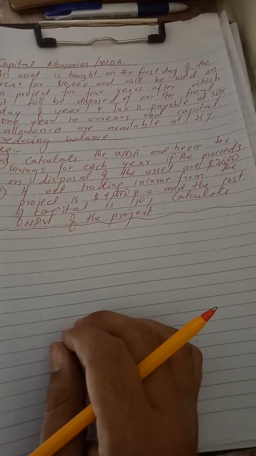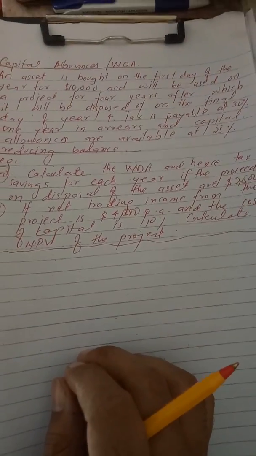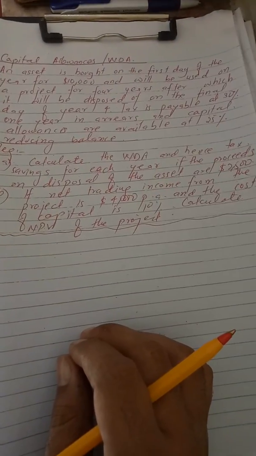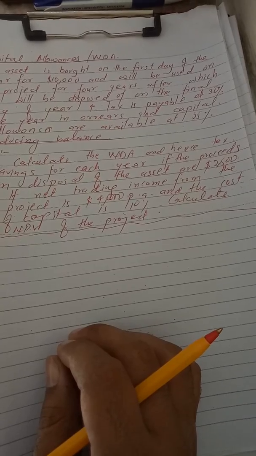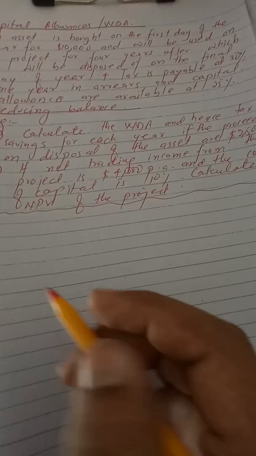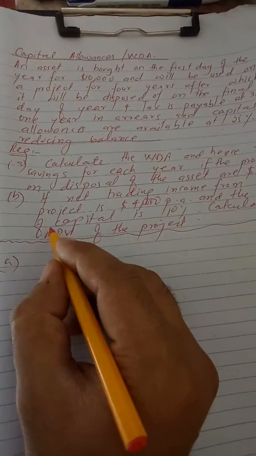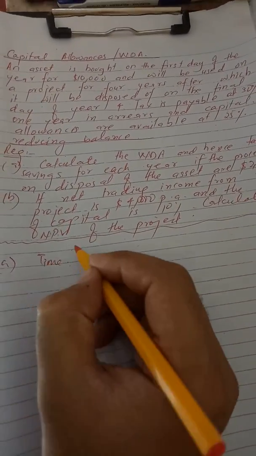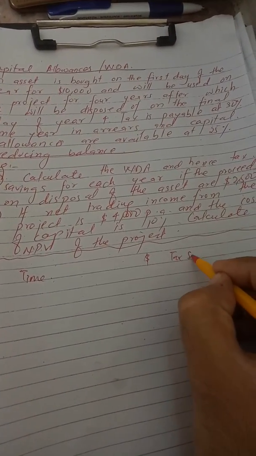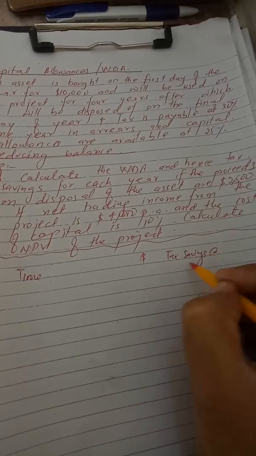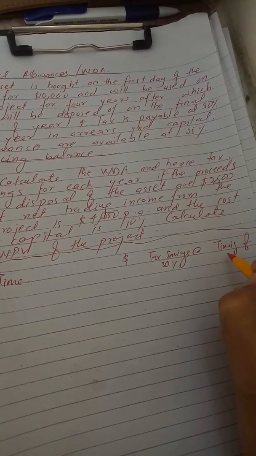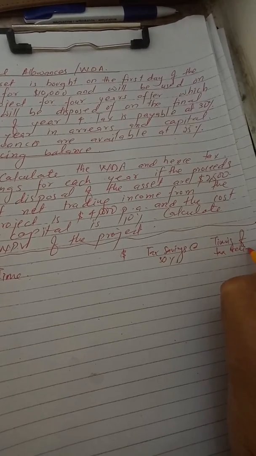The requirement is to calculate the written down value of the asset and hence the tax savings for each year, if the proceeds on disposal of the asset are 2,500. Let's see how we can do it. We need the time, the WDA, the tax savings at 30%, and the timing of tax relief.